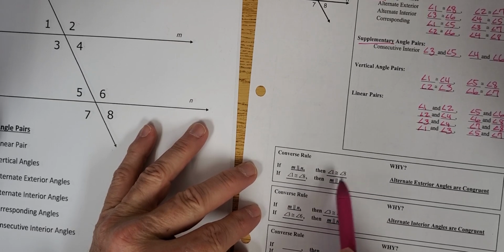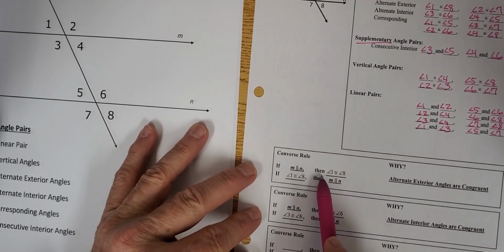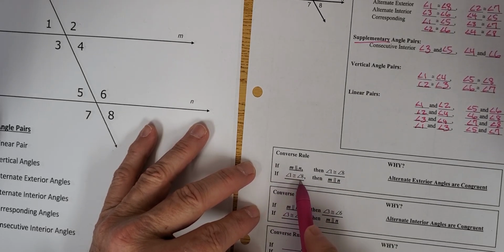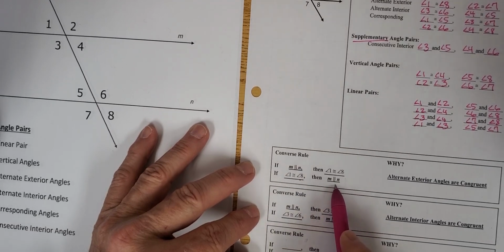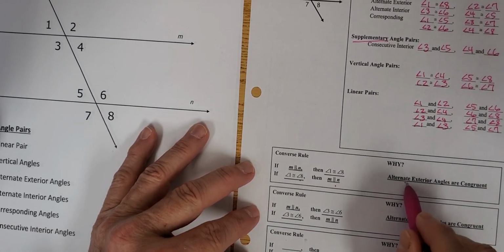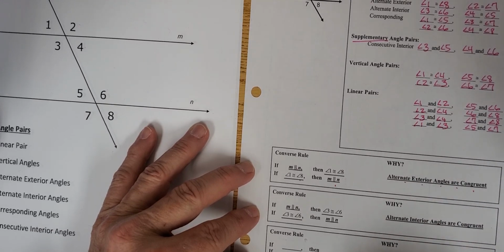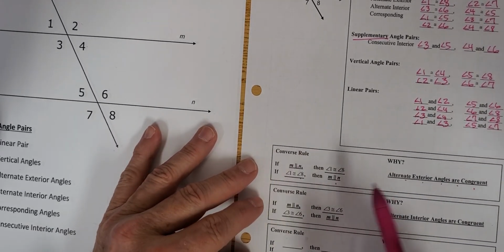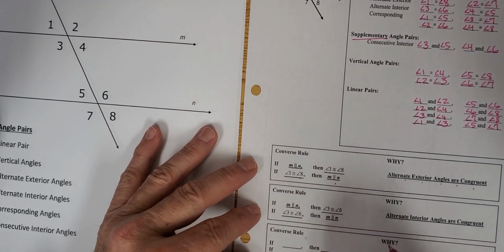If they're not going to be, right? So that's true. So 1 is congruent to 8. Now I can do the converse and say if 1 is congruent to 8, then M is parallel to N. Why? Because alternate exterior angles are congruent. Okay? So that could be a reason and a proof. So the converse is true.